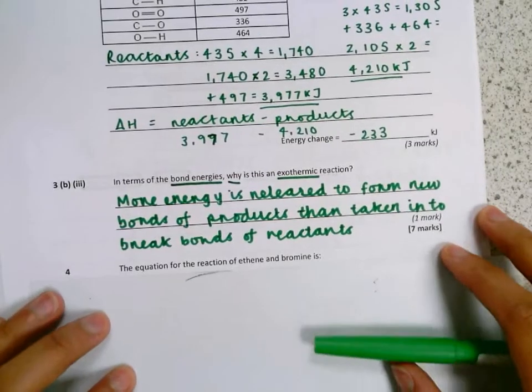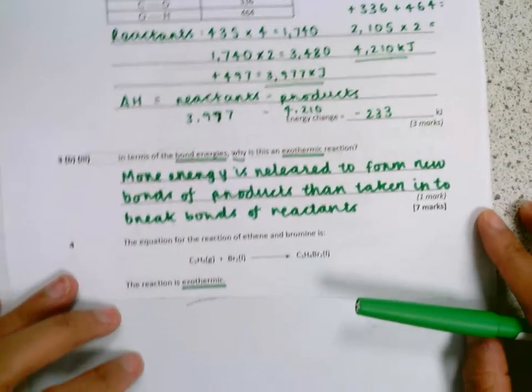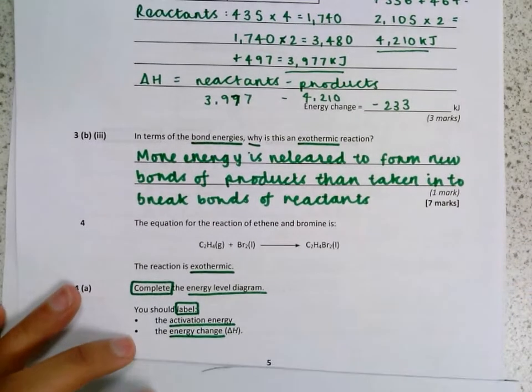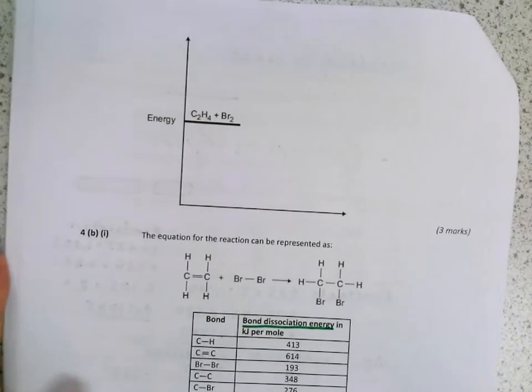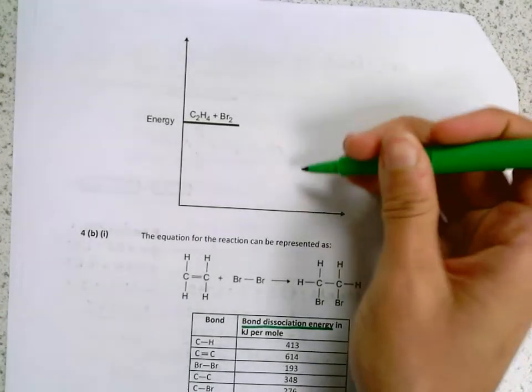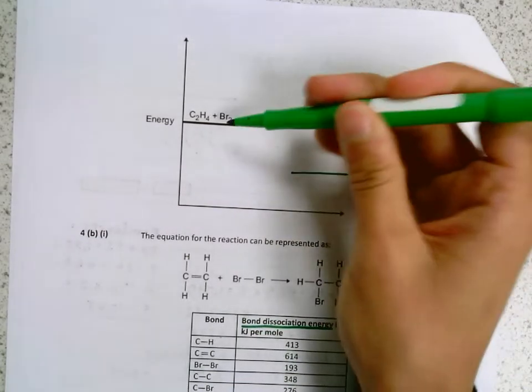And then they've given us an equation for the reaction of ethene and bromine. They told us the reaction is exothermic, complete the energy level diagram, label activation energy and energy change. Well, we're confident of that, and I've shown you examples of doing it. They've said that it is exothermic. Now, an exothermic reaction, you've given out energy, so the products have less energy than the reactants.